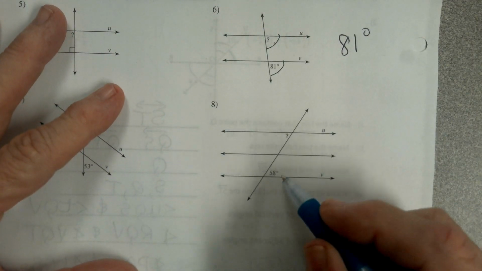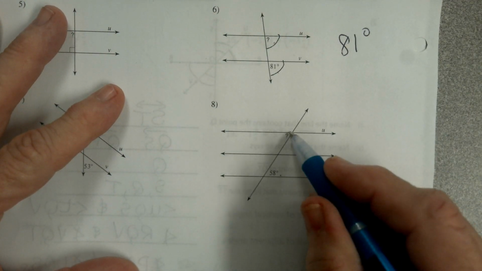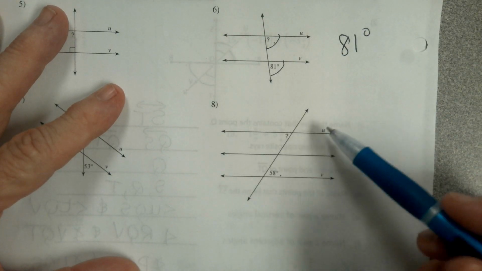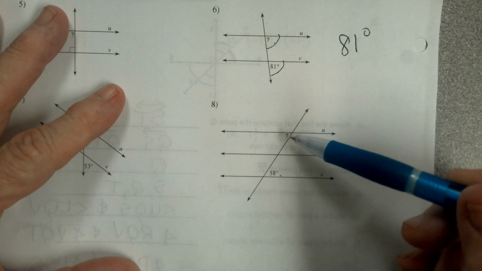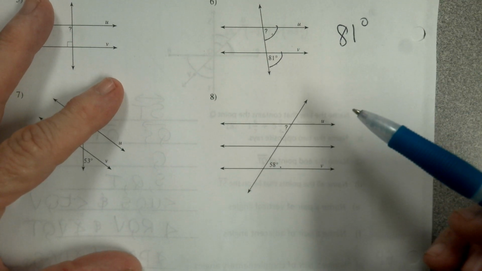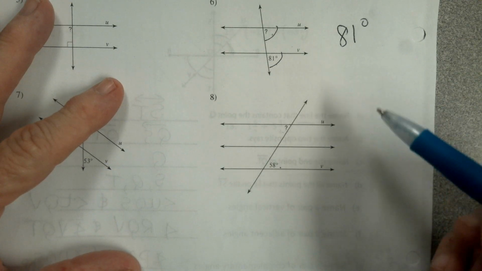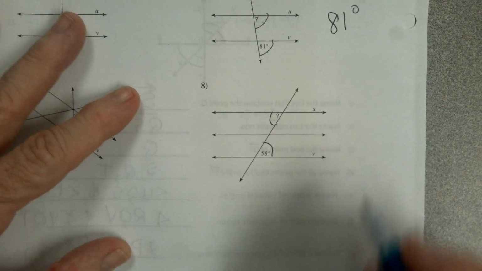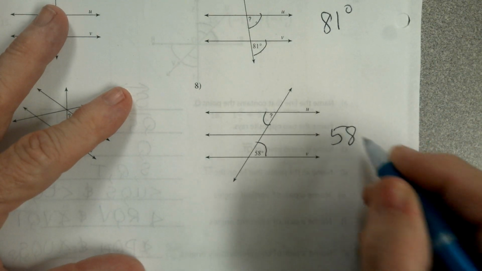On this one, Noah, what do you think this one is? I can't hear you. It's not that hard. It's 58. It's alternate interior angles. So it is 58. And you'll finish the rest of these. Okay.